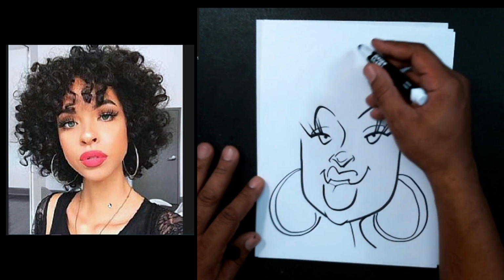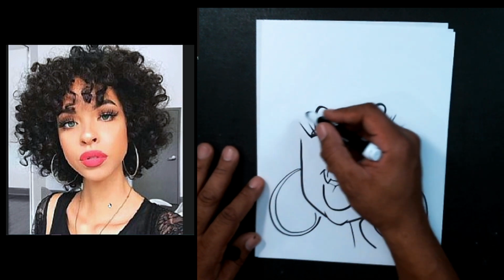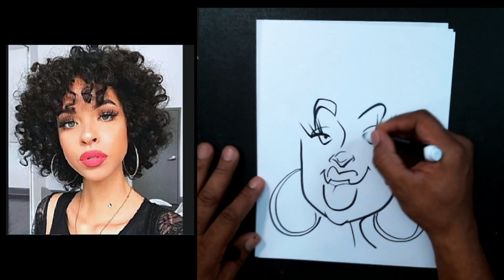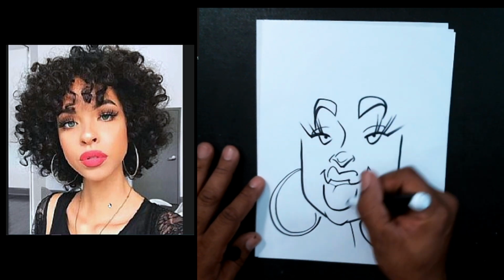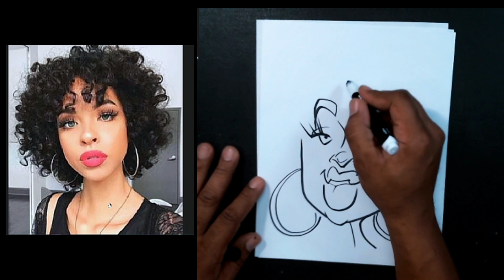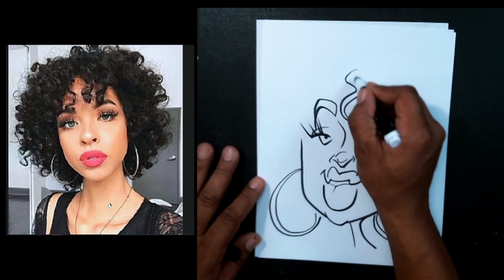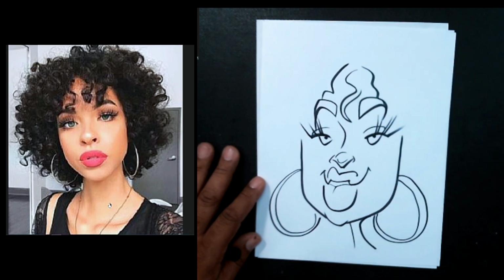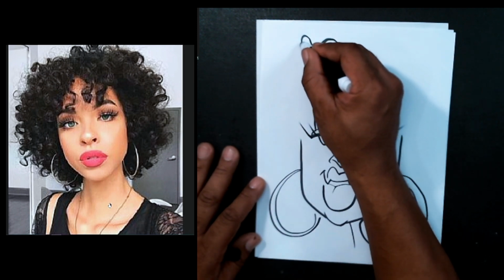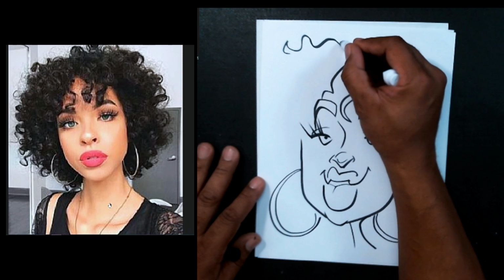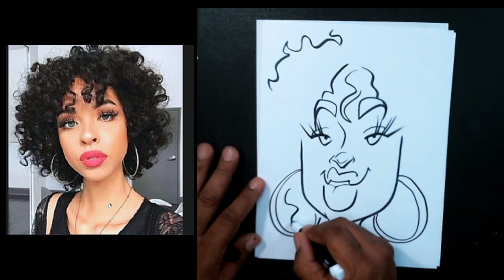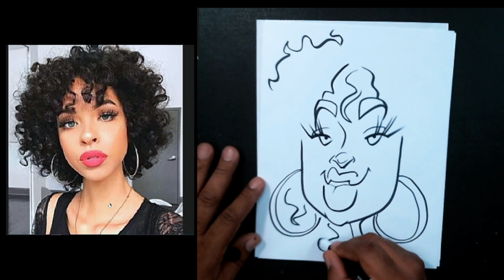And then we have this space here. Let's first of all give her some thick eyebrows, but not long, you know what I mean? And then we can start trying to put our hair shape in there. She has big hair, so because of the way I started, I'm probably not going to be able to get all of her hair in the picture.